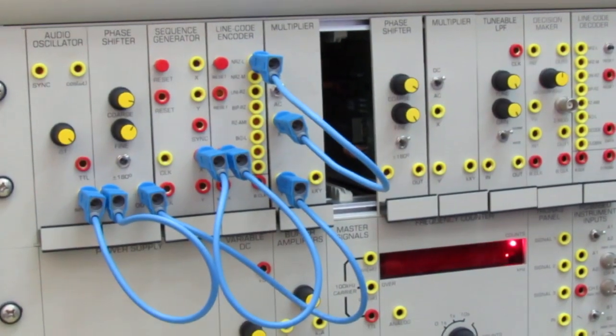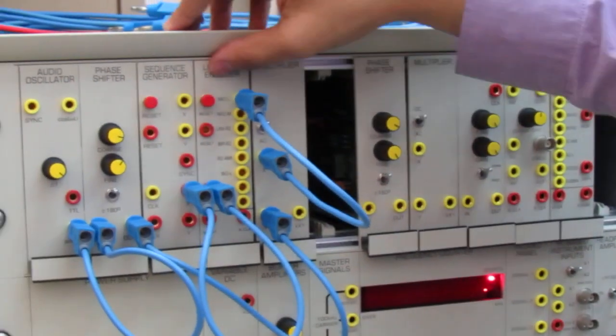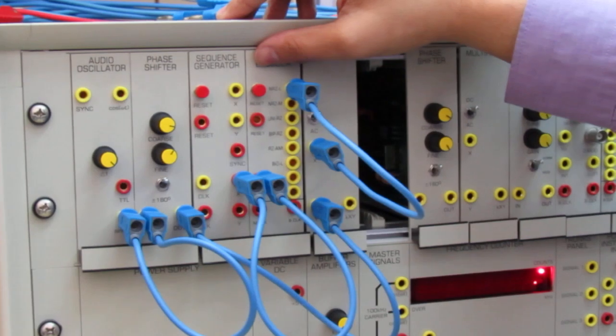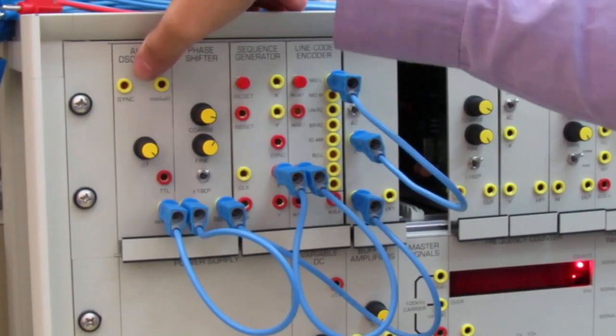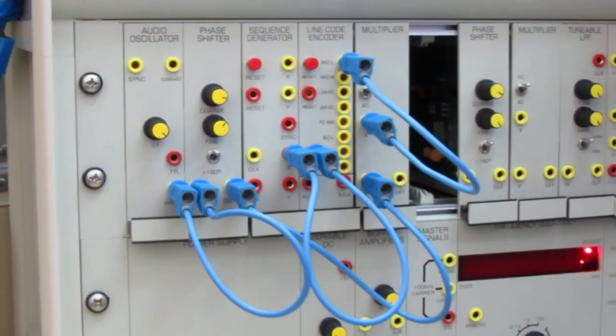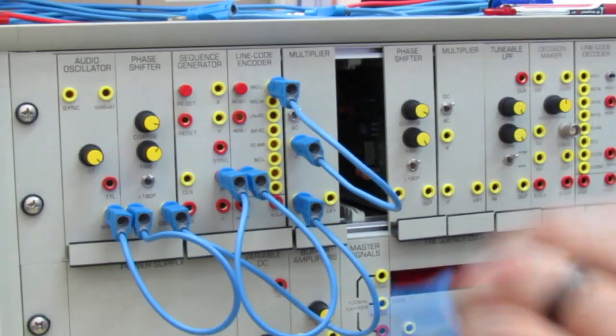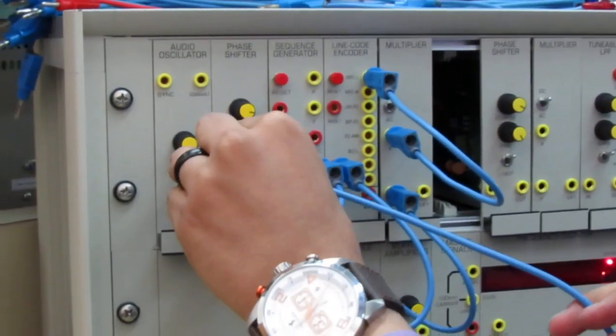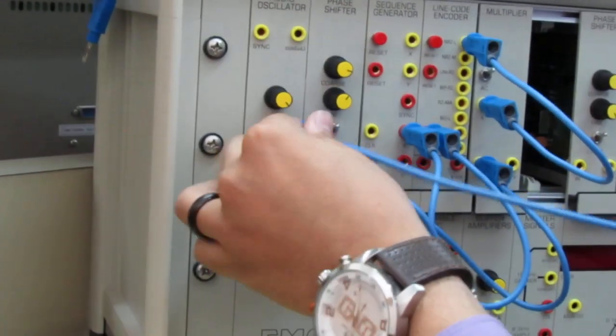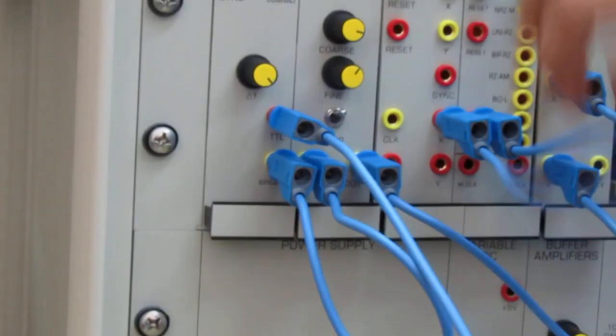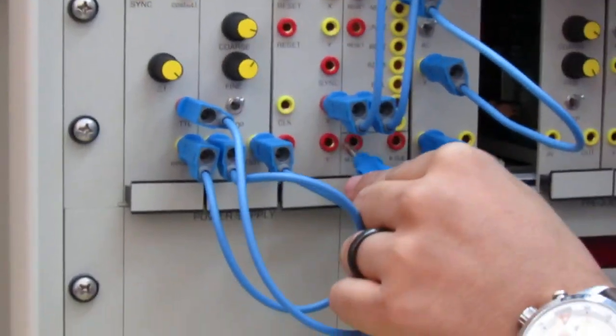Remember, we said that we have to make sure that the bit clock is 4 times the carrier, like the time period of the carrier, right? So in order to ensure that, we take the TTL output for the carrier oscillator, and it goes as an input to M clock.